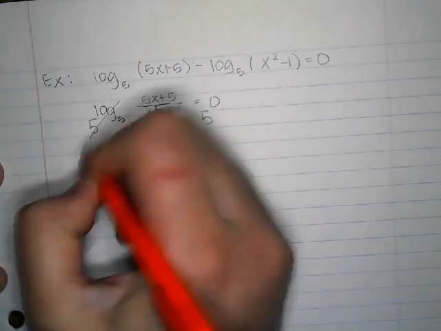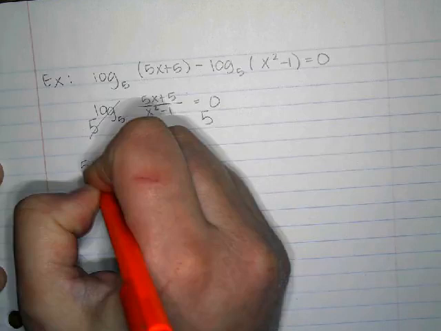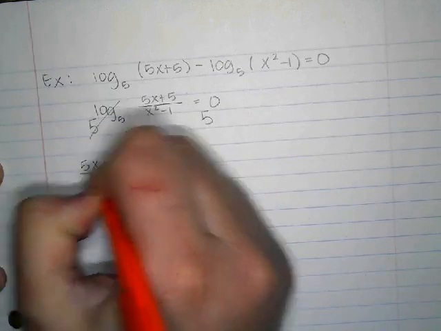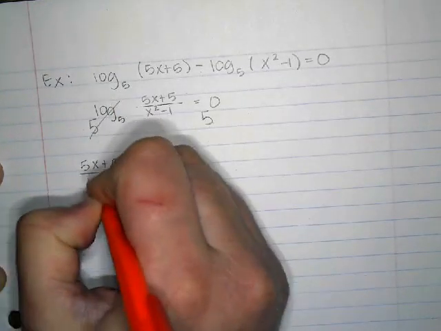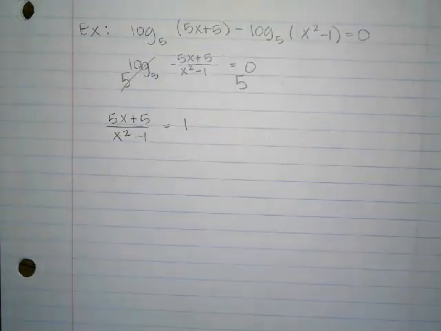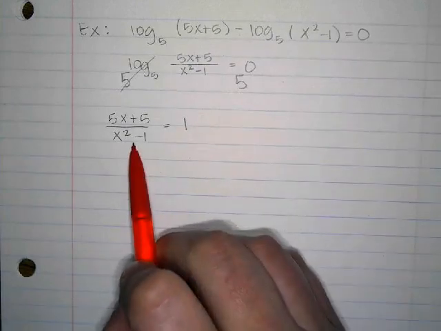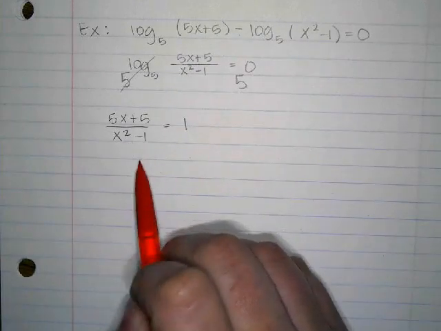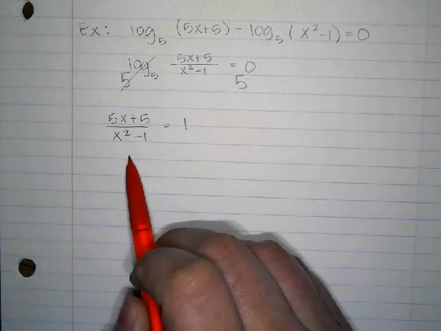So we've got 5x plus 5 over x squared minus 1 equals 1. And then what should we do? So just because you can factor it doesn't mean it's helpful.